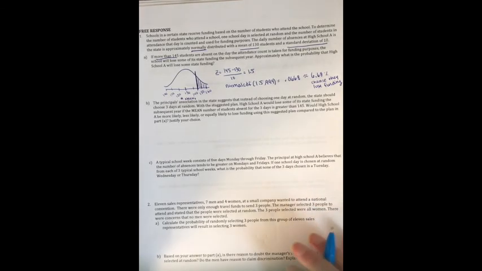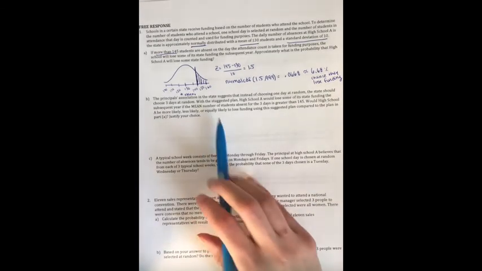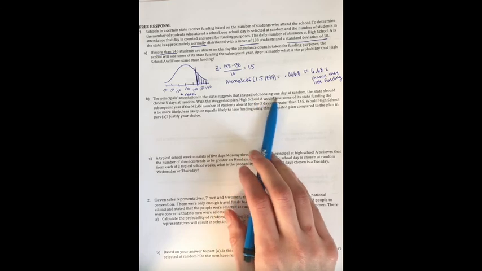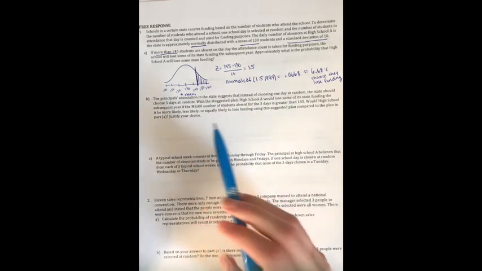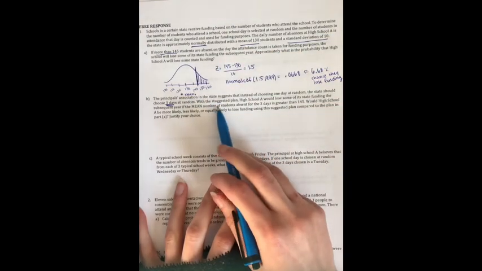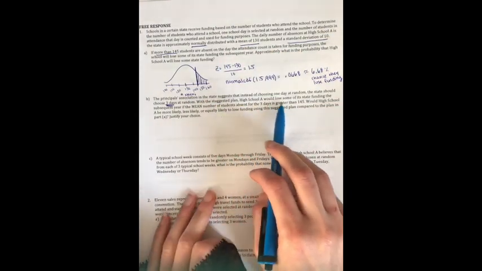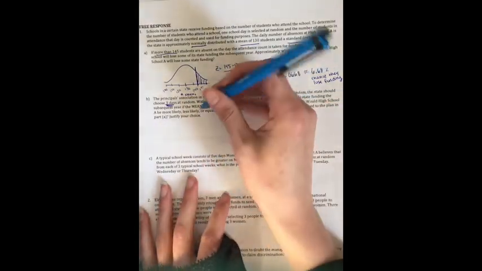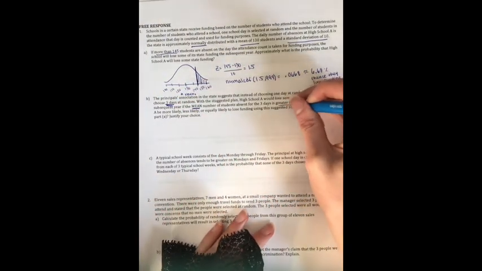Okay. The Principals Association in the state suggests that instead of choosing one day at random, the state should choose 3 days at random. With the suggested plan, high school A would lose some of its state funding the subsequent year if the mean of those 3 days is greater than 145. Would high school A be more likely, less likely, or equally likely to lose funding using the suggested plan compared to the plan in Part A?